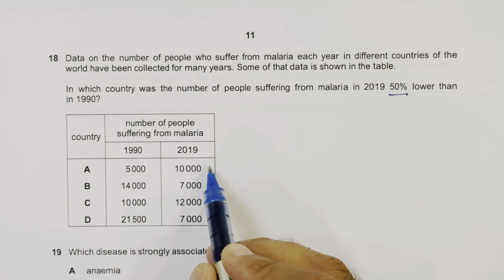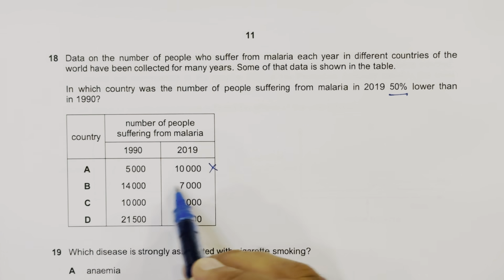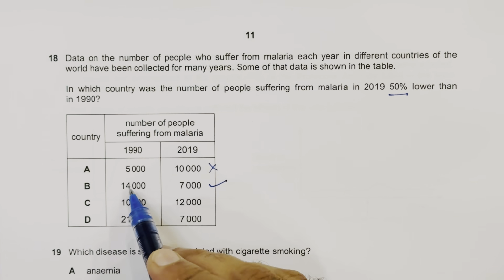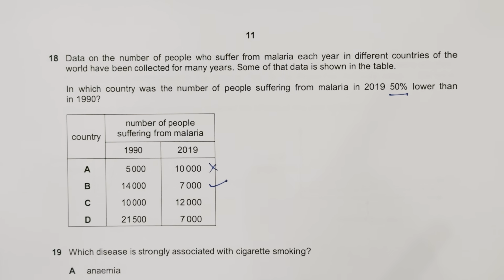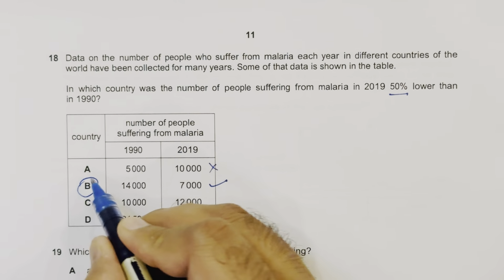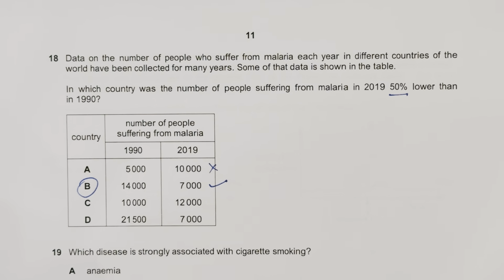It is 50%, so this is wrong. 14,000 is the right option, because 50%, or half, of 14,000 is 7,000. So option number B is correct. C and D are the wrong options.